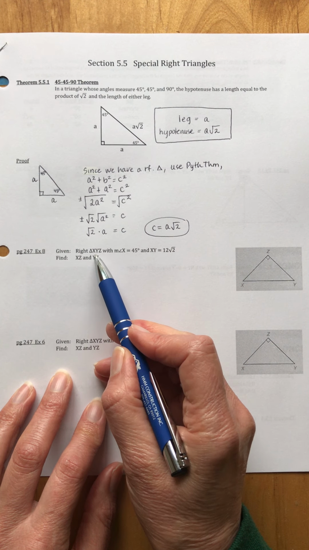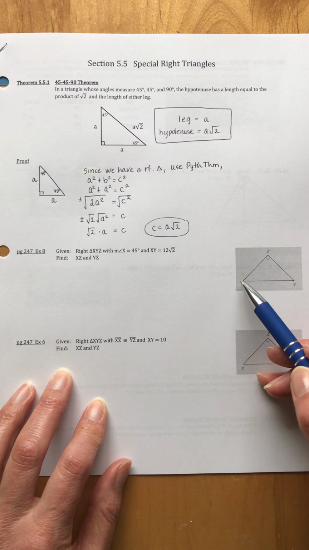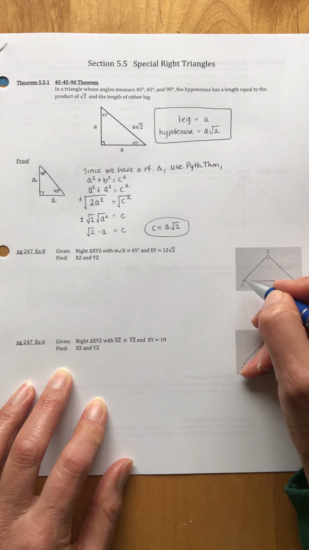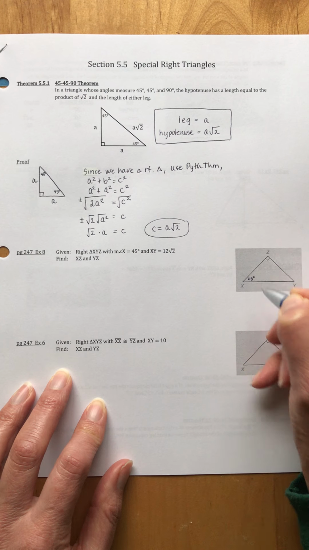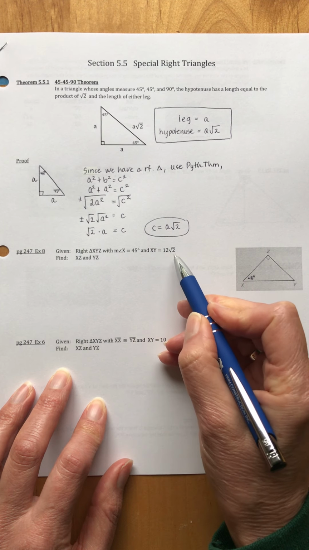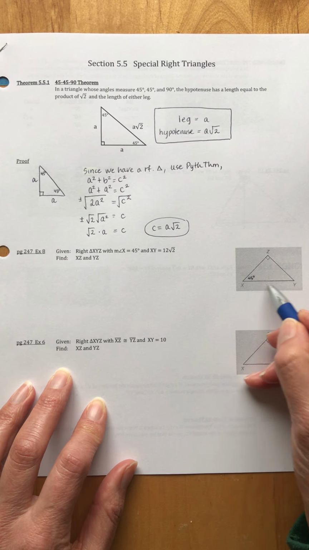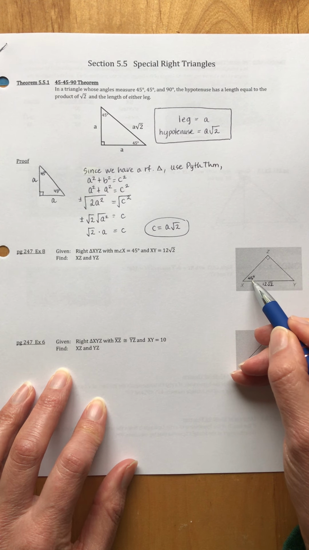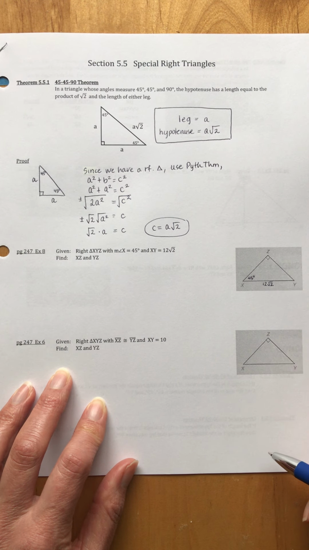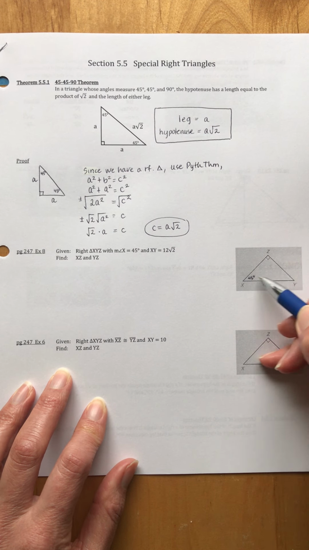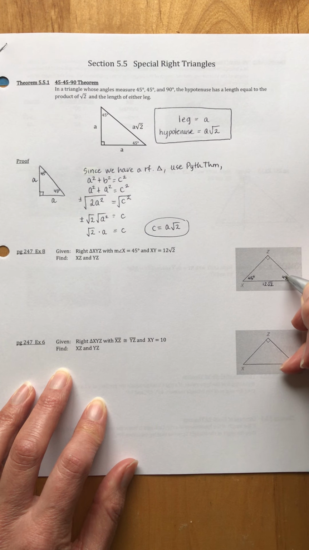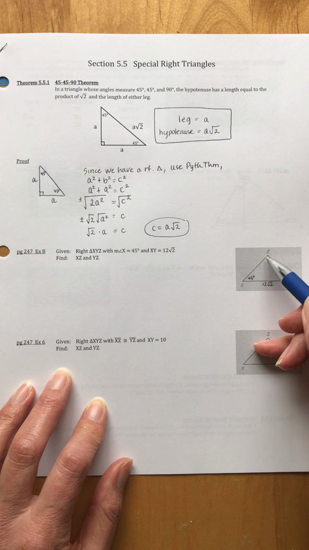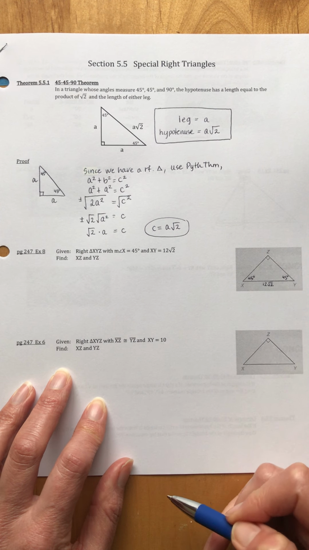We're given a right triangle, XYZ. X measures 45, so let's go ahead and put that on there. Then also we know that XY is 12 square root 2. If this angle is 45 degrees, what's that angle? If this is 90, these two have to add to 90, so that would be 45 also. We're supposed to find XZ and YZ, so the other two sides.